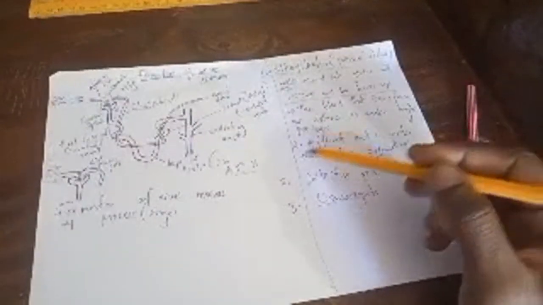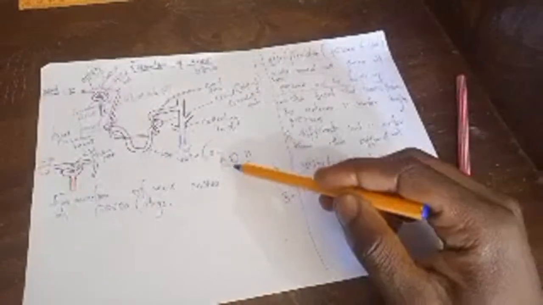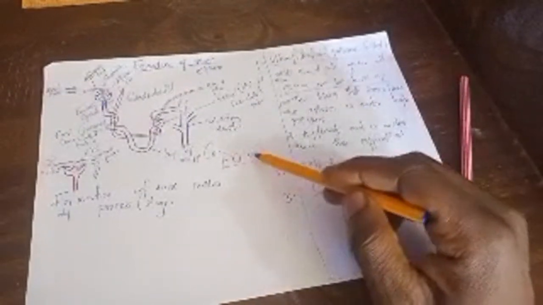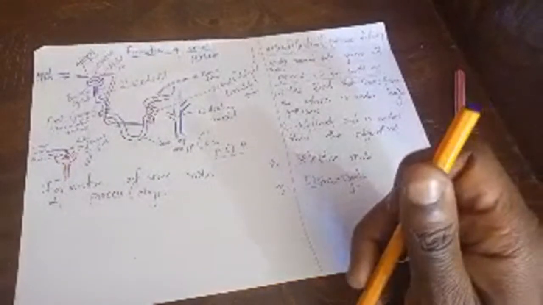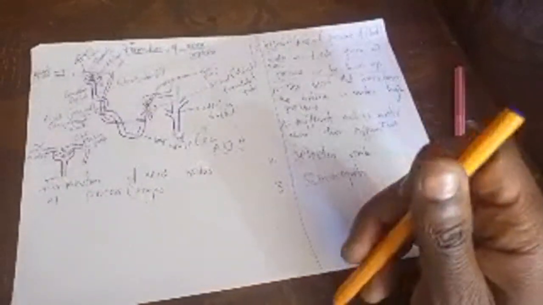If your body has got low levels of water, the pituitary gland produces the hormone called antidiuretic hormone, which is also called vasopressin. The vasopressin will only be produced if your body has got low levels of water. But if the levels of water are high, it won't be produced.